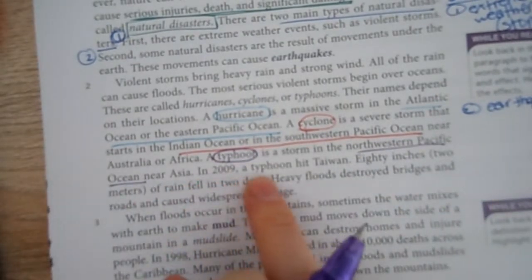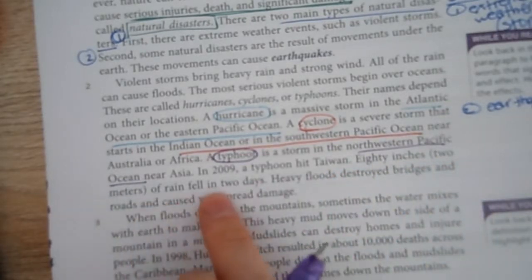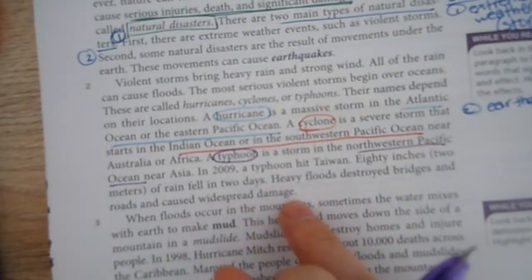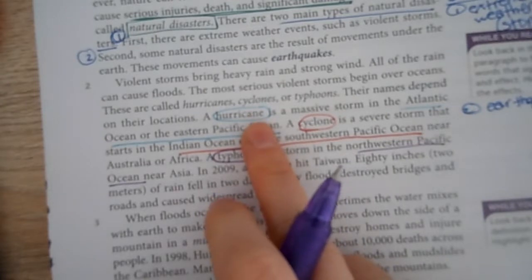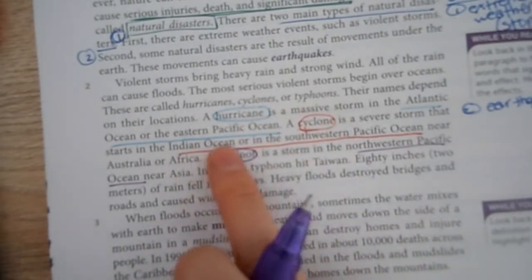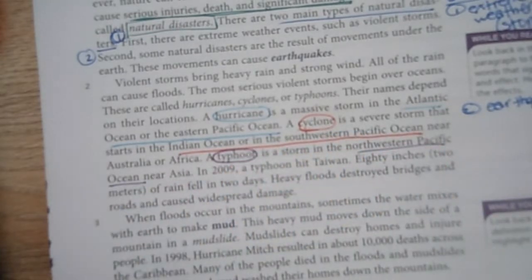In 2009, a typhoon hit Taiwan. 80 inches, 2 meters of rain fell in 2 days. Heavy floods destroyed bridges and roads and caused widespread damage. So I put those in different colors: hurricane, Atlantic Ocean or Eastern Pacific; cyclone, Indian or Southwestern Pacific; and typhoon, Northwestern Pacific. And all of these are violent storms.